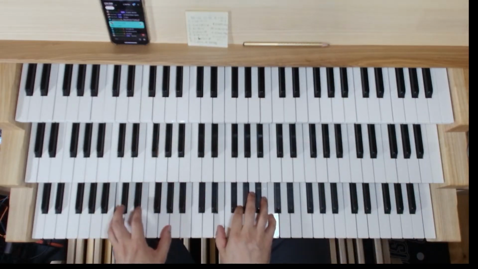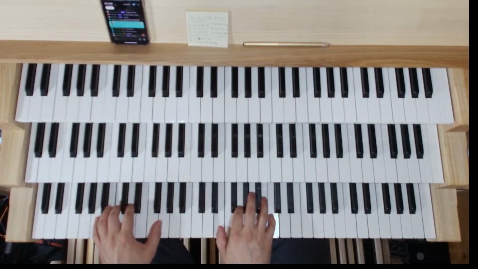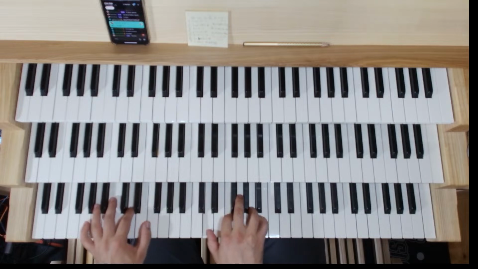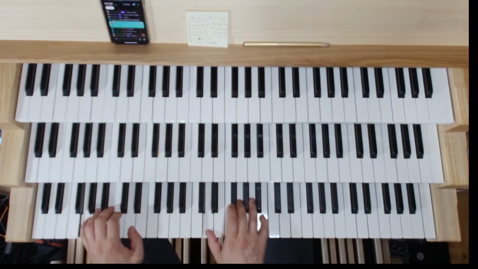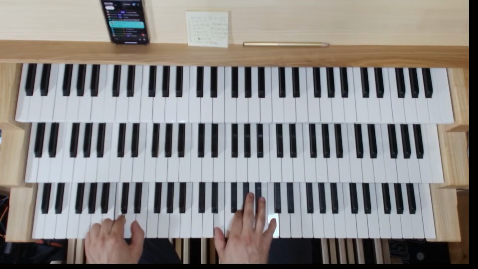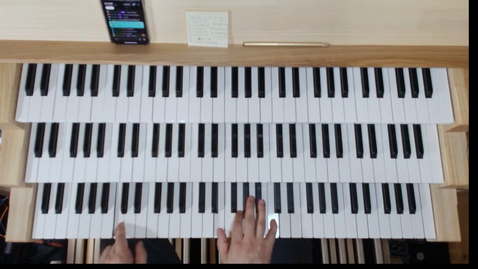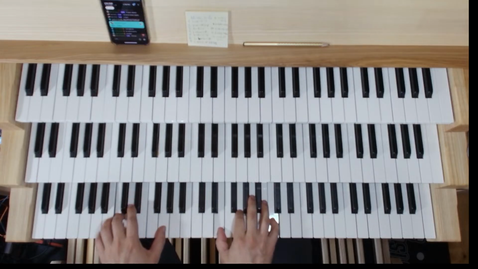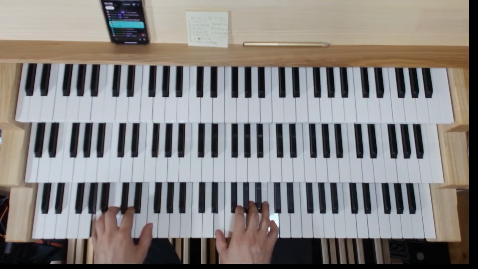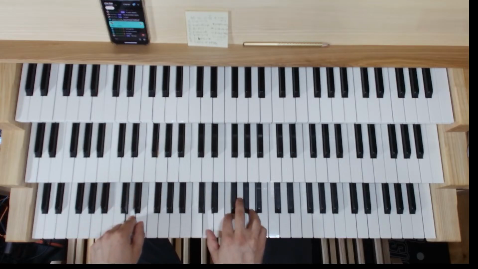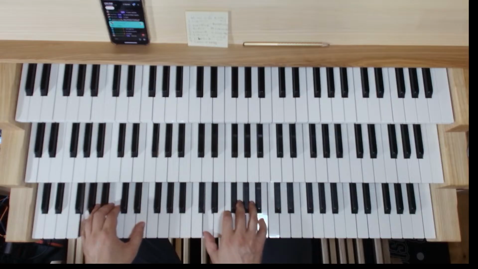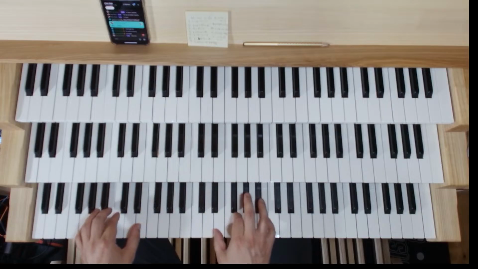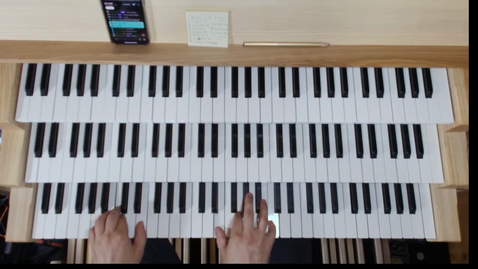So 1, 6, 2, 5, and 1, like this. Let me repeat it. 1, 6, 2, 5, and 1.